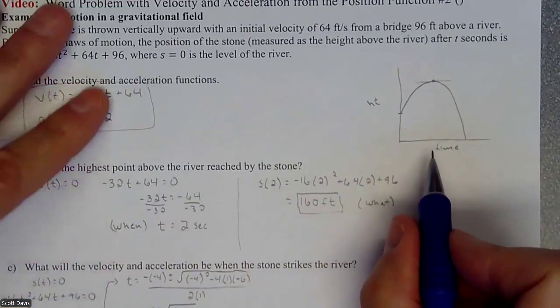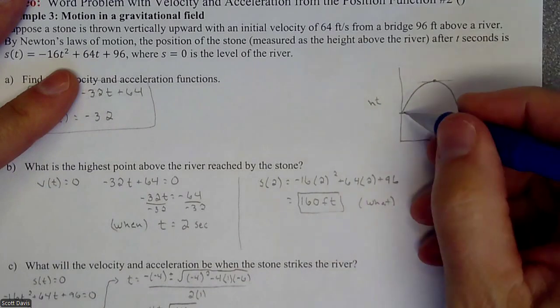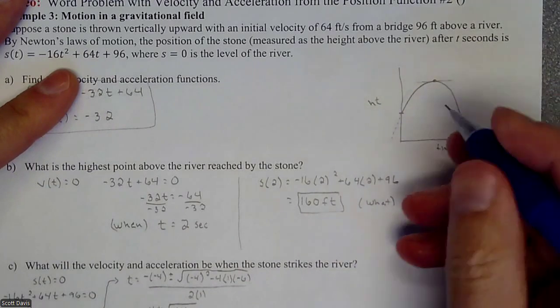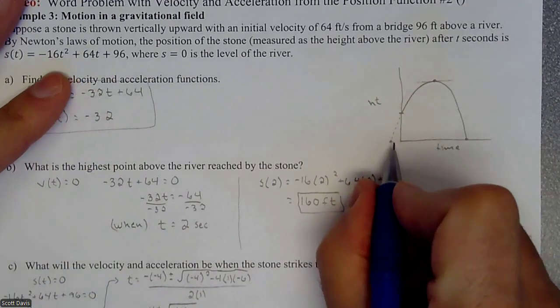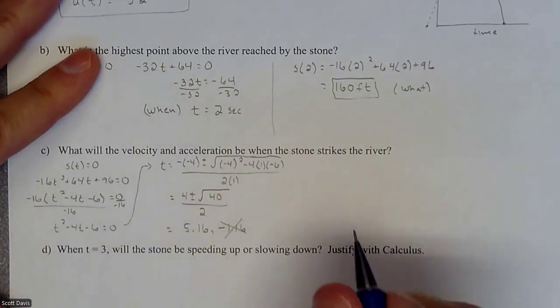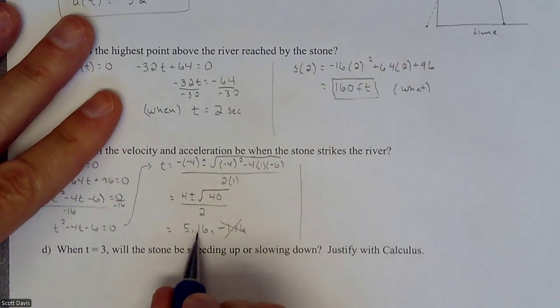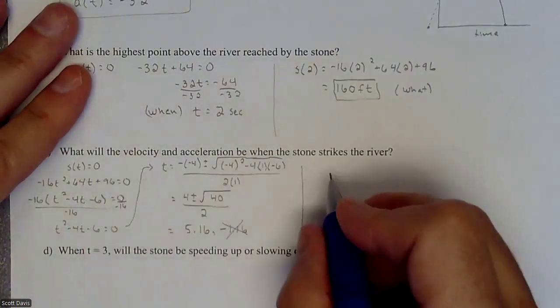However, if we go back to the graph where we have a height of 0, it's going to be those points. So if I do bring that back a little bit, those would be our x-intercepts, but we don't want negative time. So that one doesn't make any sense. And so then we have the amount of time that it takes for the stone to hit the water, 5.16 seconds. So what is the velocity at that time?